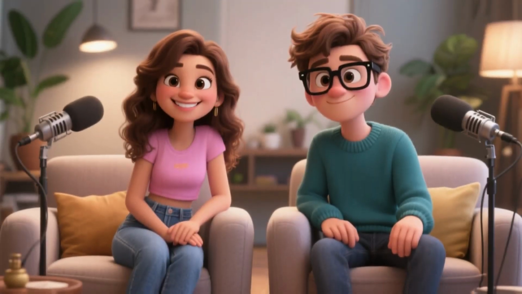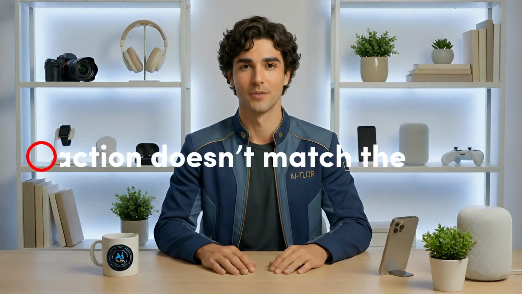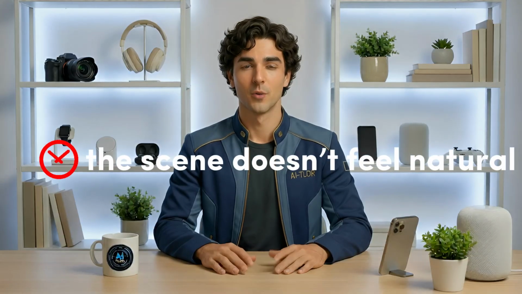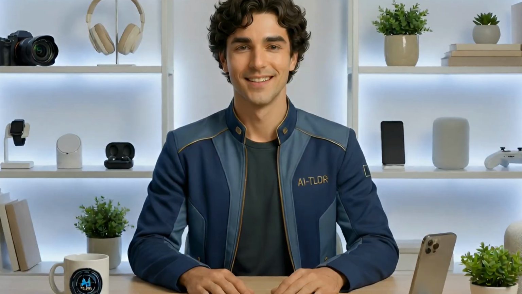Let's be honest, most people using AI animation tools are still doing things the slow way. And the worst part is, they don't even realize it. They generate one image, lock it in, and the moment something feels off, they start fighting the tool instead of using it properly. The pose feels wrong, the action doesn't match the dialogue, the scene doesn't feel natural. So what do they do? They regenerate everything and hope for the best. That's not a workflow, that's gambling. And if you've ever wondered why your animations feel stiff, inconsistent, or just slightly off, this is exactly why.